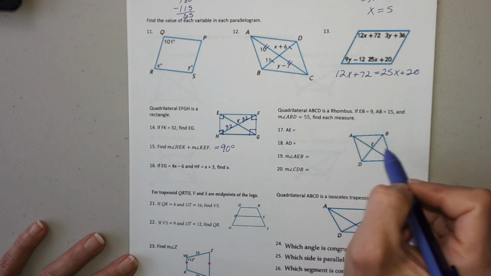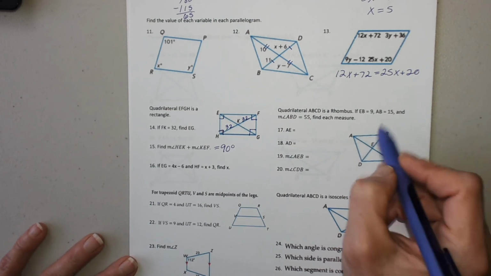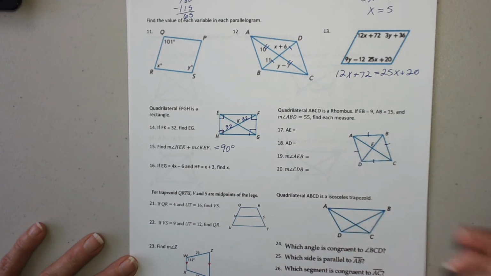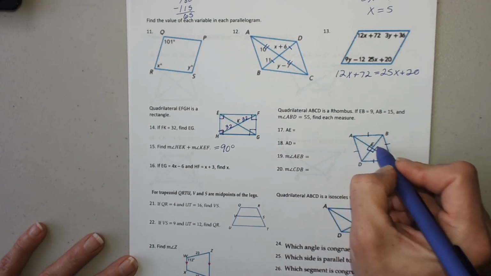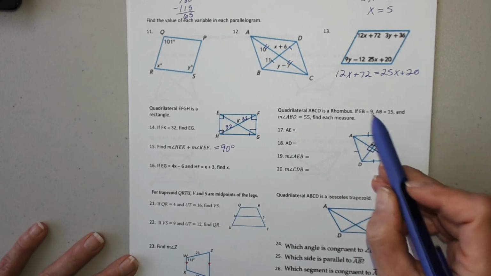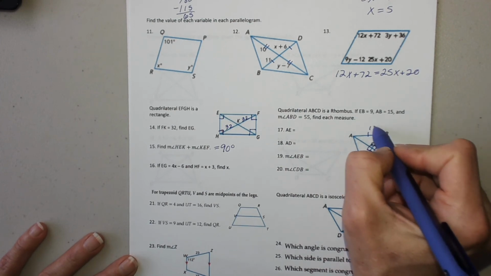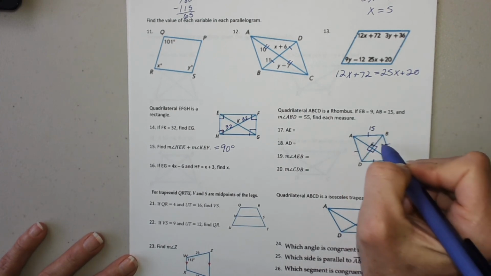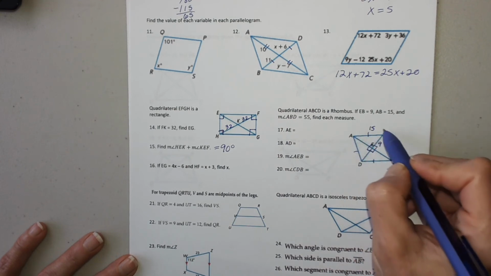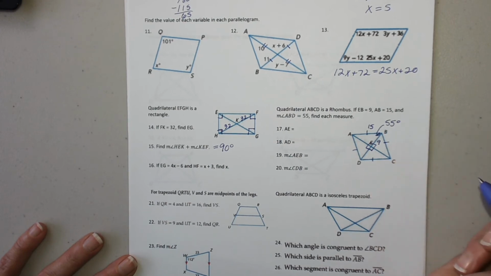Okay, let's go back and think about some of our properties of a rhombus. Well, we know all those sides will be congruent. We know that the diagonals are perpendicular. Okay, and then we look and see the different parts that it gives us. So let's see, it tells us that this is 15. It tells us EB is 9. It tells us ABD, I don't really have room to write it, but that angle right there is 55 degrees.